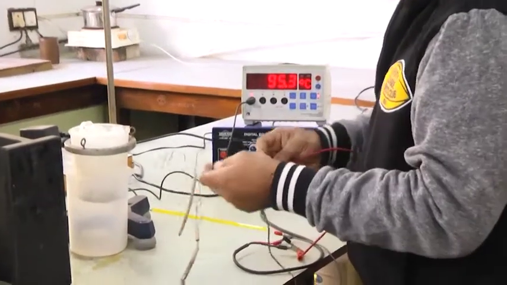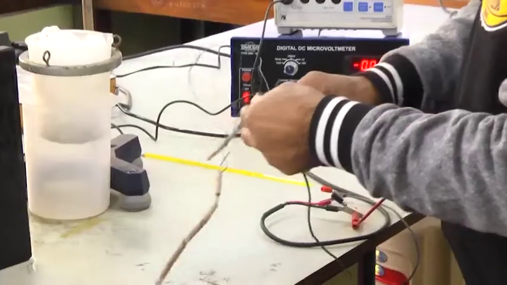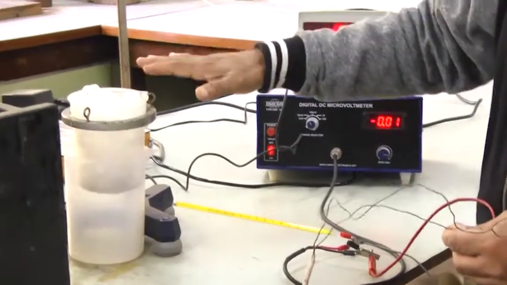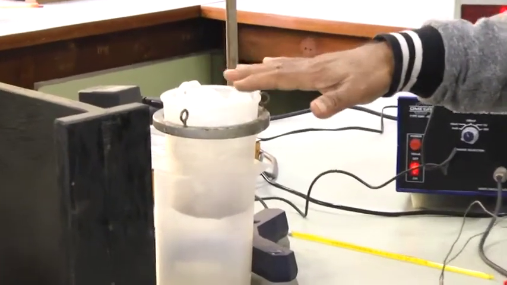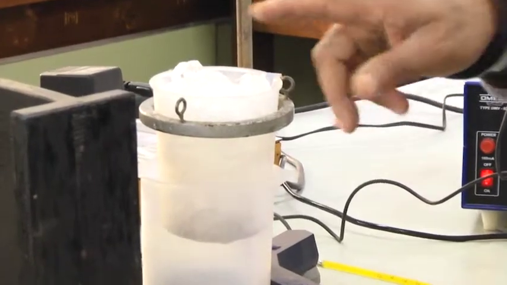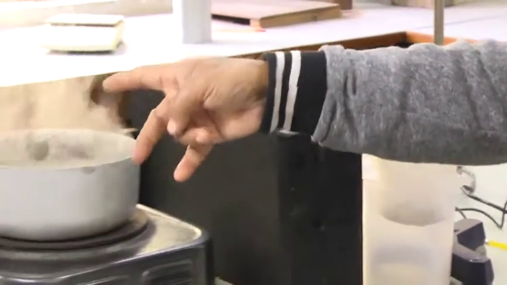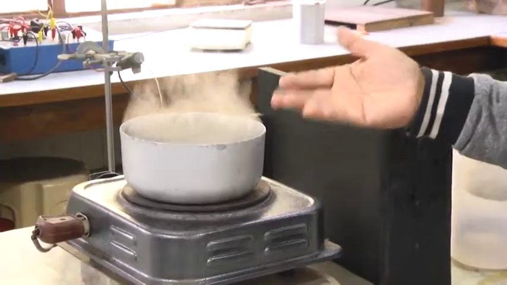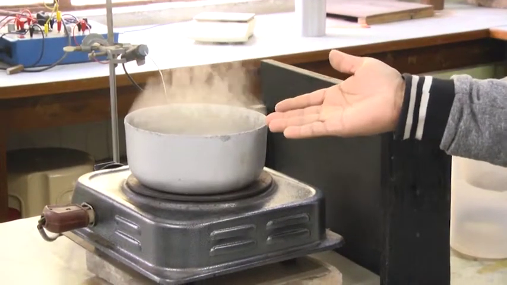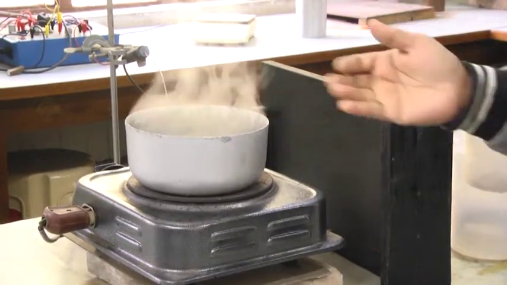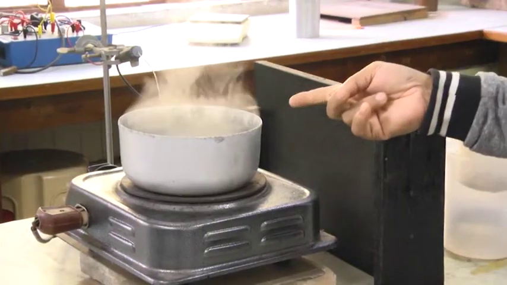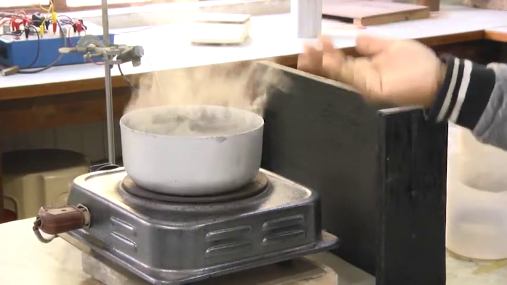Now here I have an ice bath, and here I have this arrangement for heating the water. I started heating the water, and now the water is boiled.